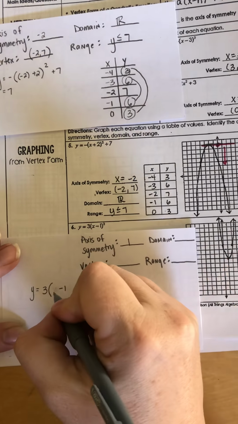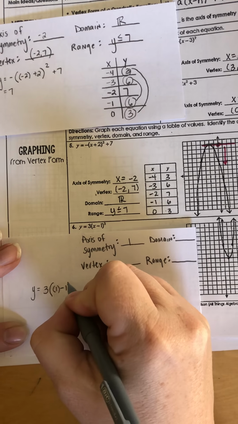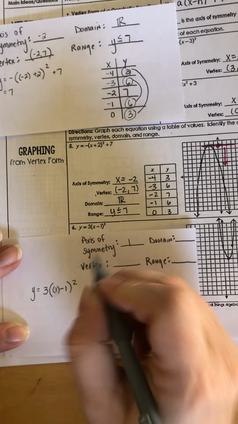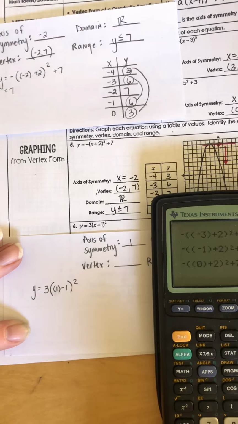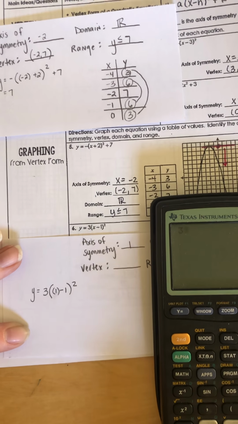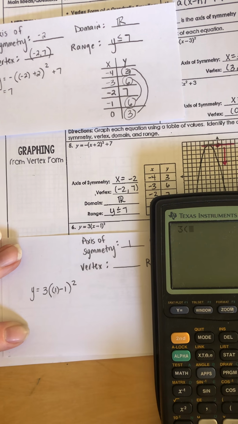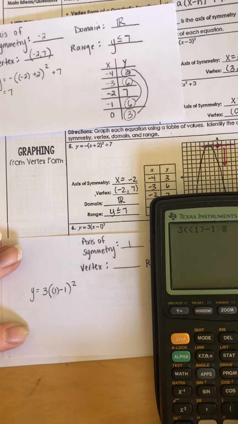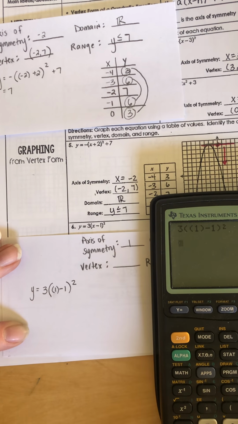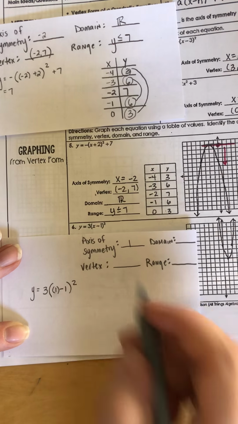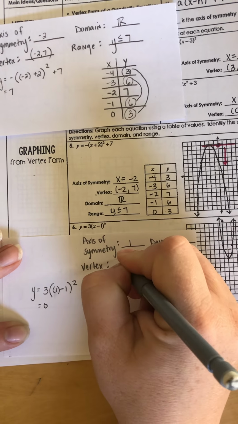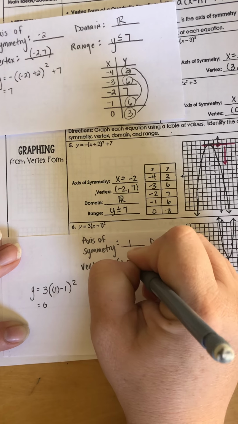I want 1 minus 1, and squared. Enter this in your calculator. 3. Which is 0. So your vertex, 1, 0.